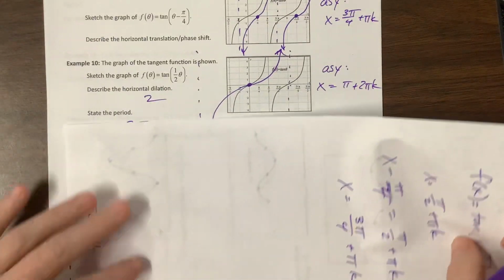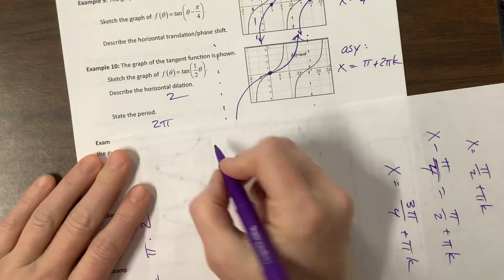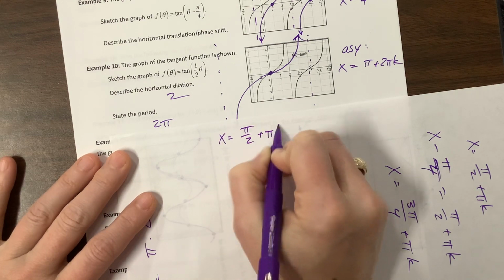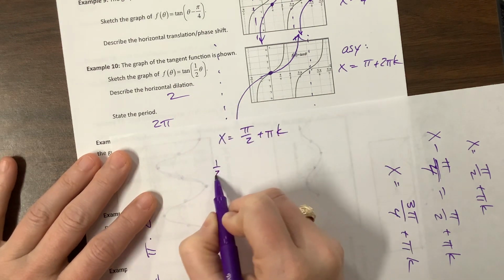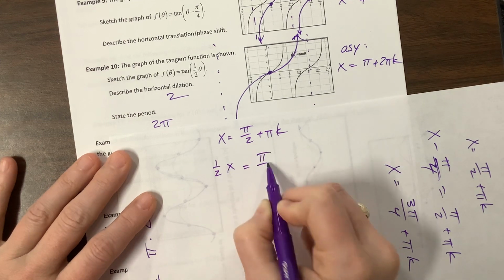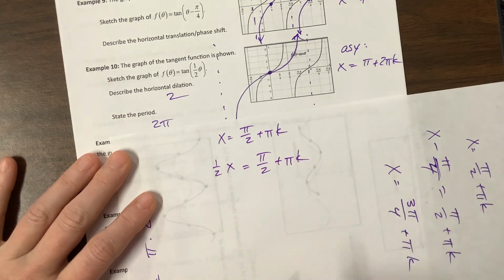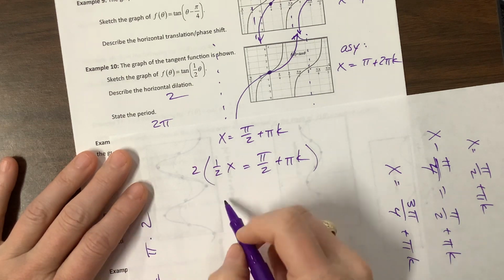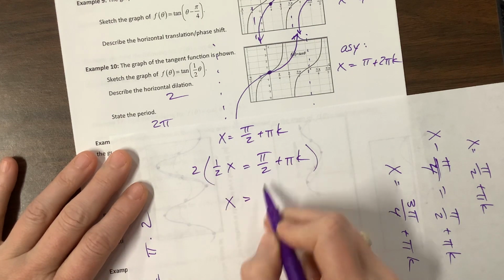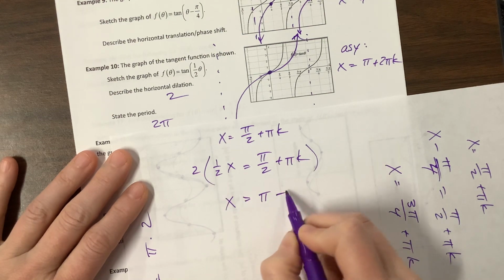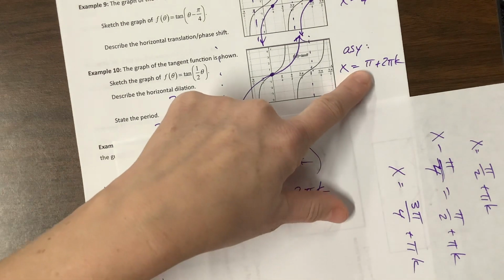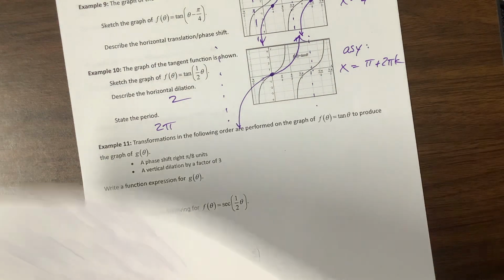Let me show you what I was talking about a second ago. We know that x usually is pi/2 plus pi k, but now we have 1/2 x equal to pi/2 plus pi k. To solve for x, I multiply everybody by 2, so this becomes x, this becomes pi, and this becomes 2 pi k. That's another way to think through and get that asymptote.